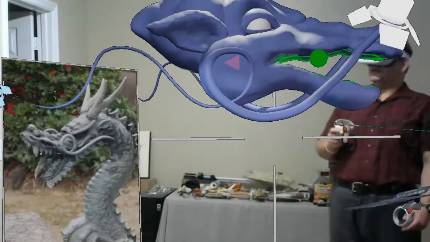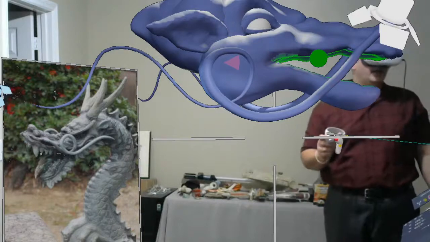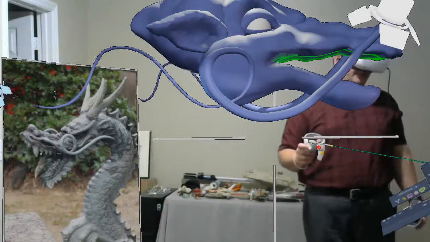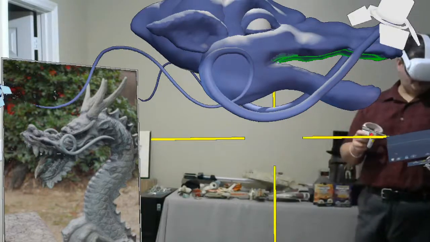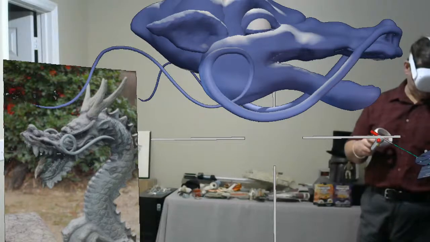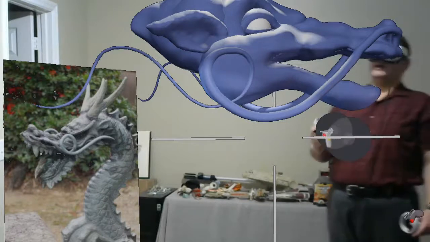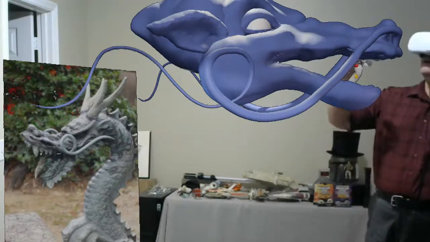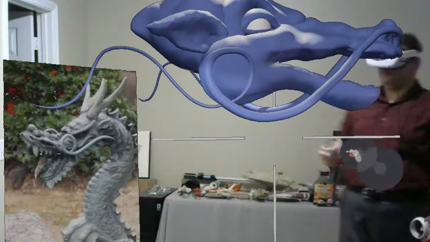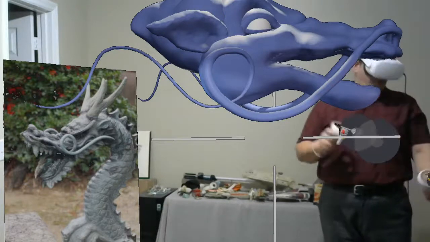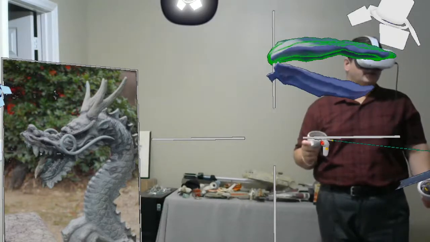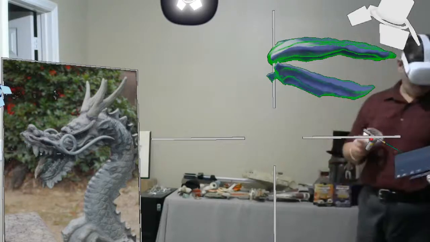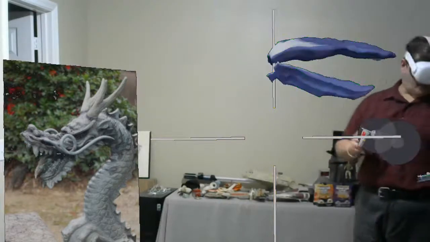All right, let's get started on the upper jaw. I'm going to take the rest of the dragon and lock it so that I can't screw something up by accidentally selecting it. Actually, for good measure, what I want to do is first hide the dragon, select both of these, and paint them, because why not?